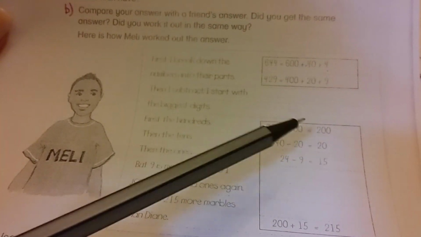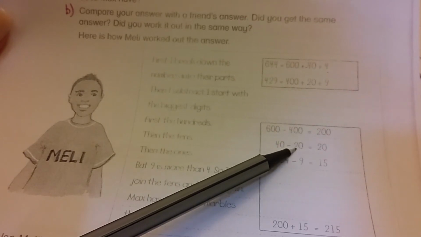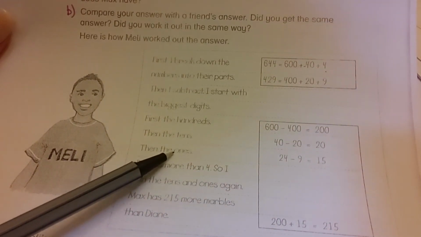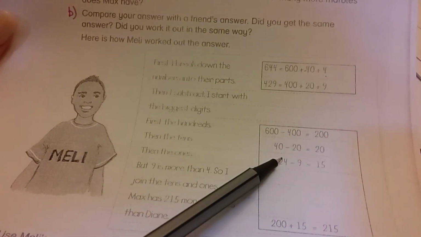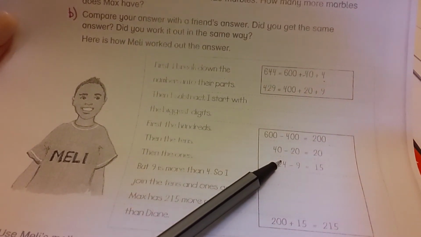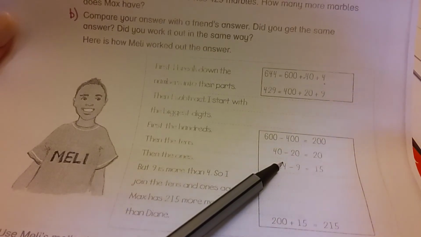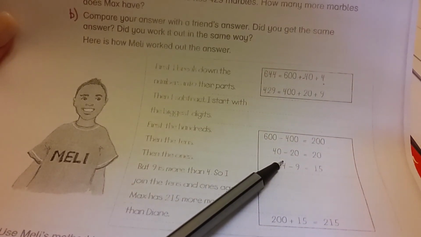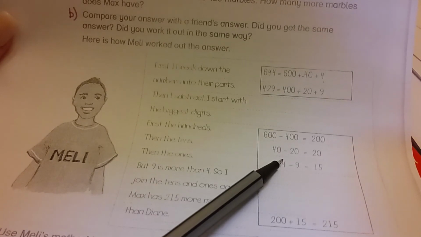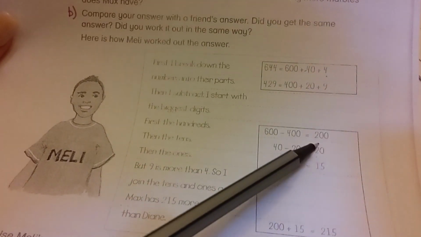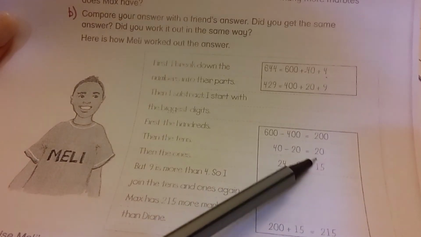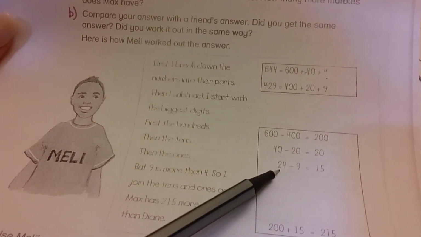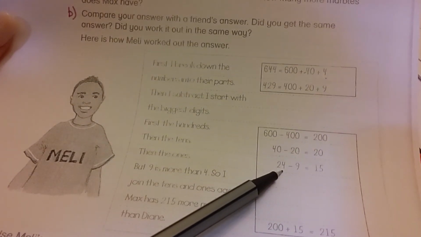Then the tens, 40 minus 20 equals 20. And then the ones. But the ones are 4 minus 9. And 9 is more than 4. So what he then does is now he takes the answer that he got from his tens, which is 20, and he adds it to his 4.